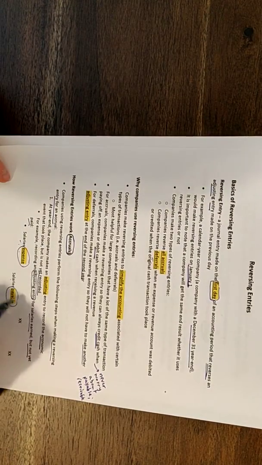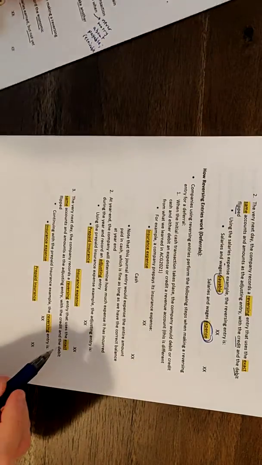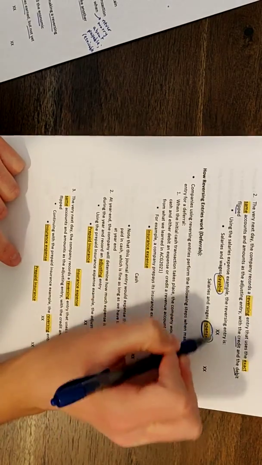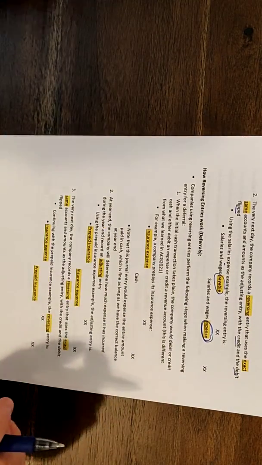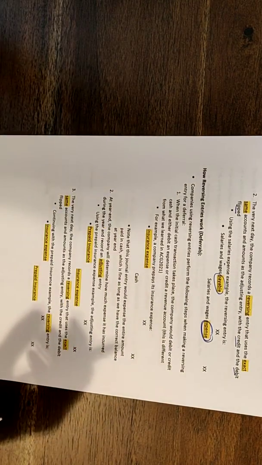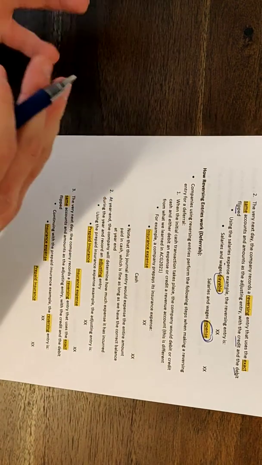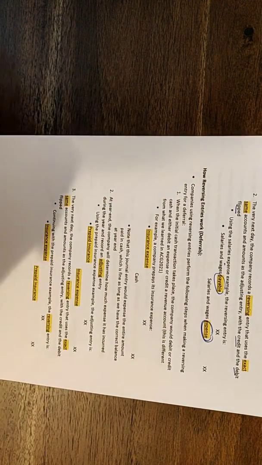Sorry, let's just go through that again. The expense is debited here, payable is credited here. Here, the payable is debited. Here, the expense is credited, right? So what we're doing is literally just undoing what we did the previous day, right? That's what a reversing entry does.